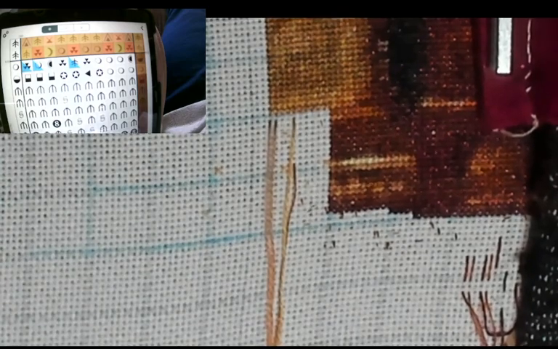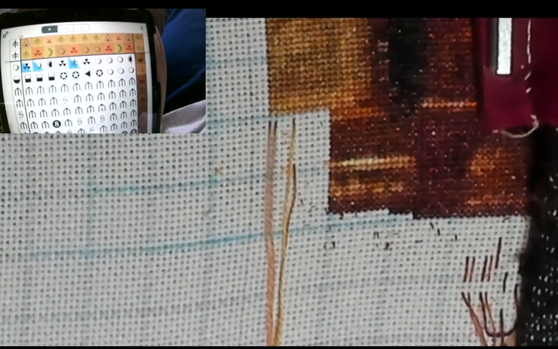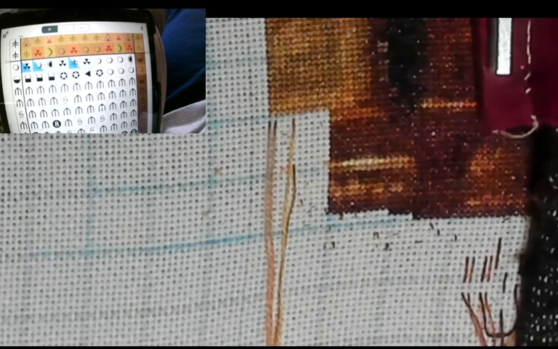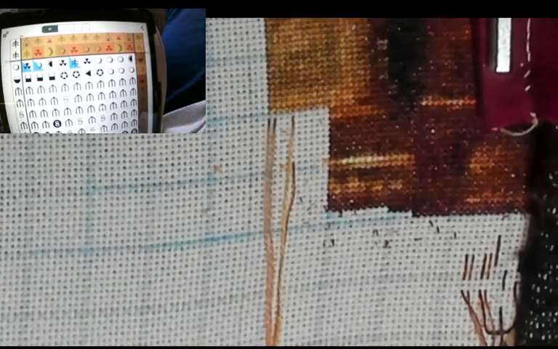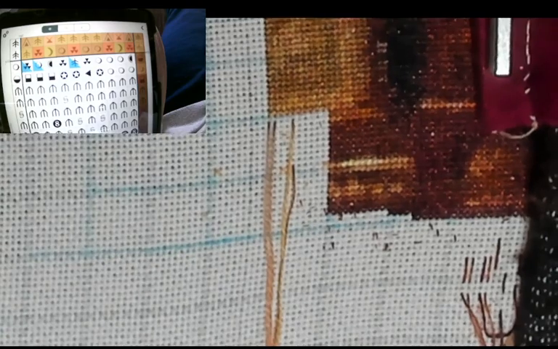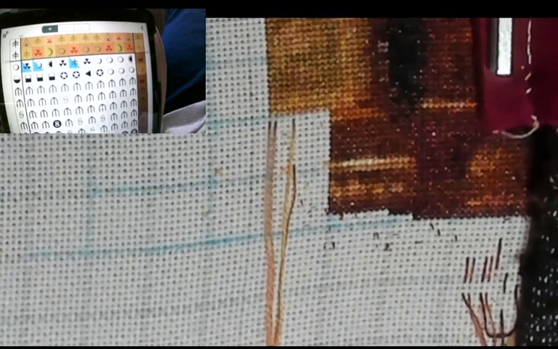So the plan today is to show you how I use Pattern Keeper along with my stitching, and I'd like to answer some questions that I have gotten over time since I have been.